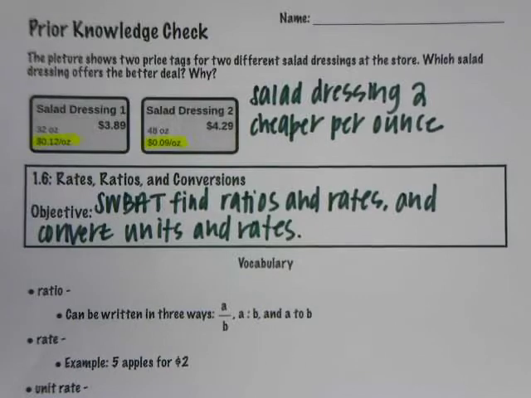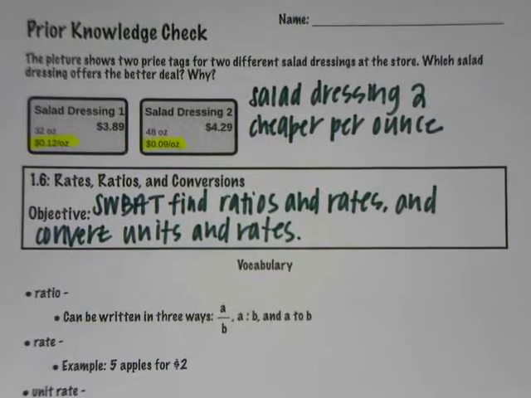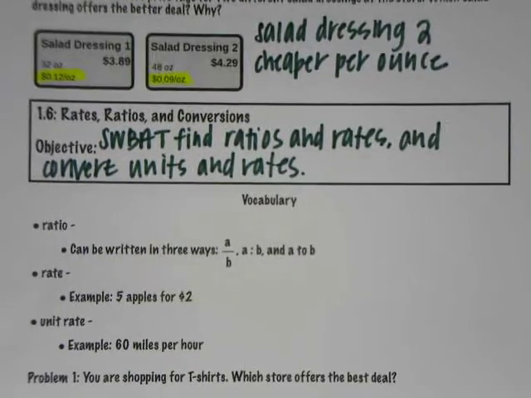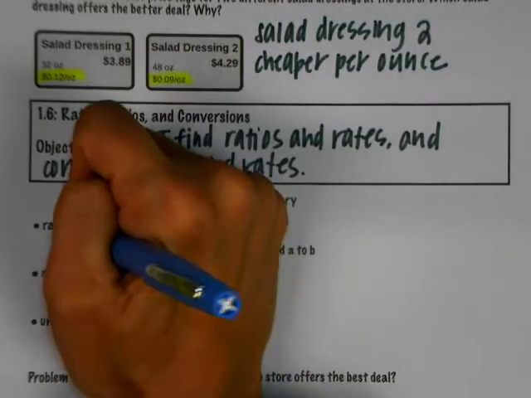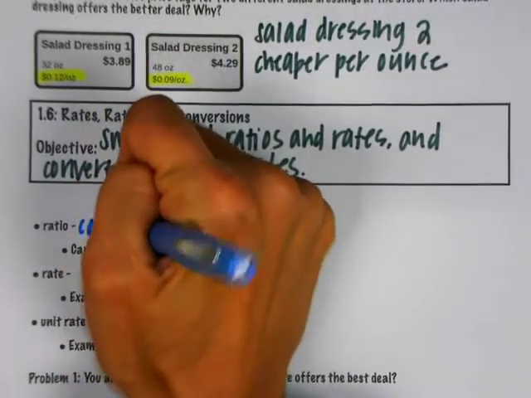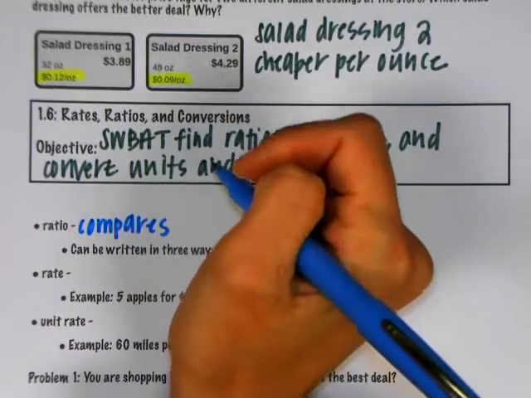All right, so we're going to start with some vocab. First is ratio. I know you guys have probably had all this vocab, but we're going to tailor the definition to what it's going to look like in this class. So ratio, we're going to say that it compares two numbers by division.